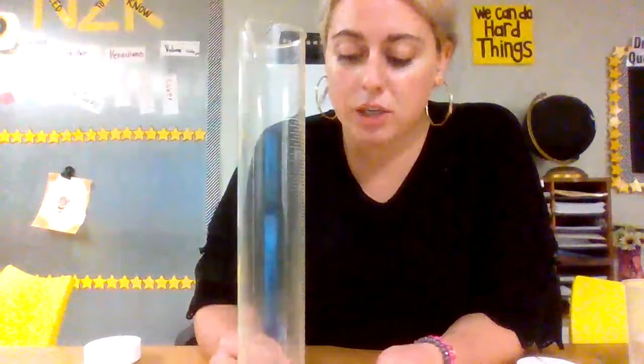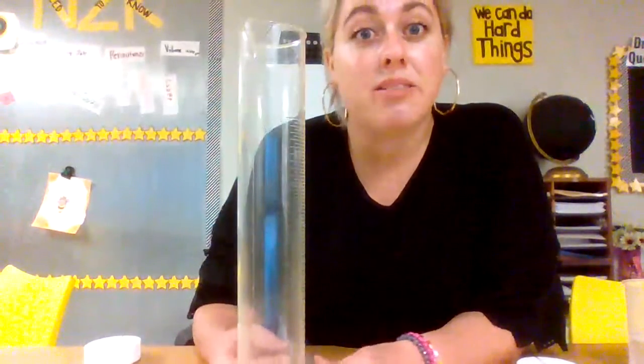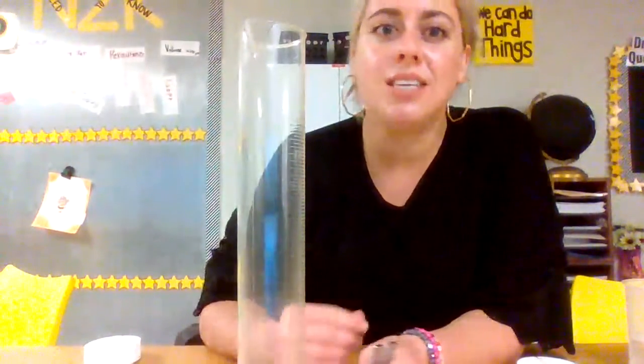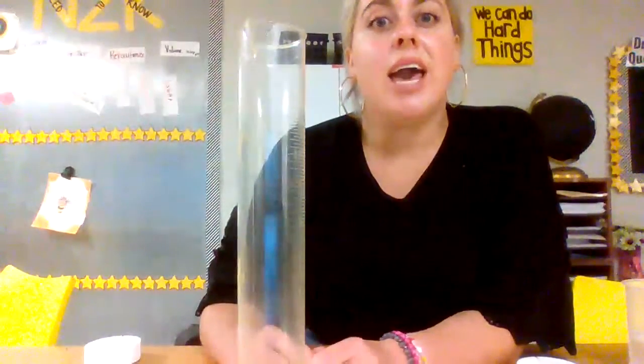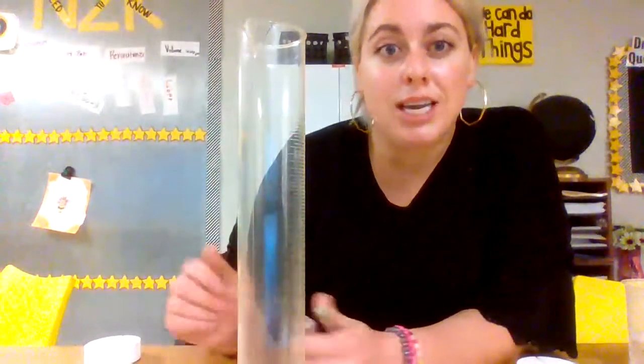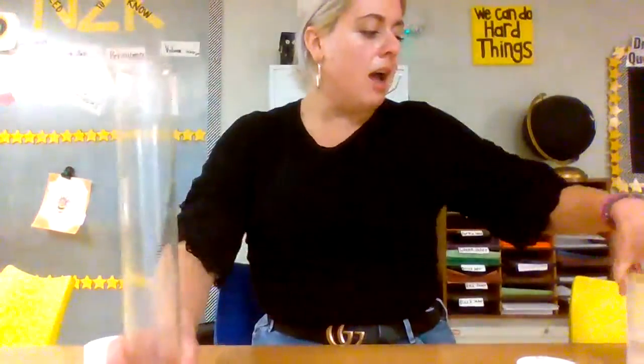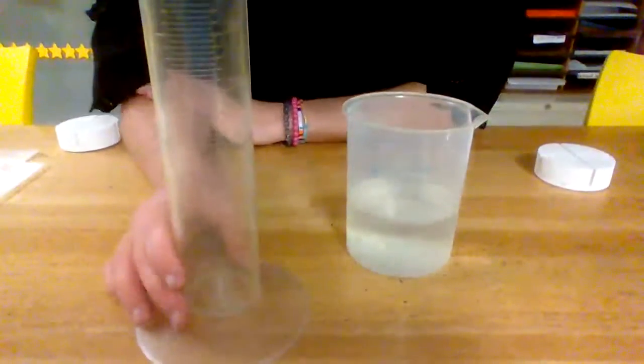So we first talked about what volume is. We said that volume is the amount of space something takes up. And we were talking about how you would measure that. And so they discussed different ideas that they had. And then through questions and discussions, they were able to decide that you could use water to measure the volume of an object. And then they talked about the different containers you could use.